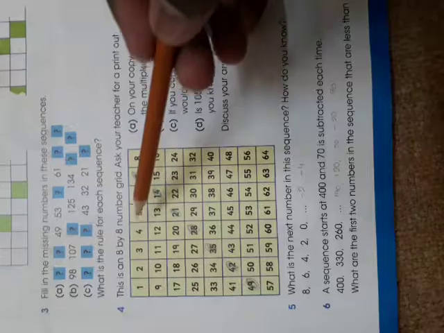So question number 4. What is question number 4? This is an 8 by 8 number grid. A grid means what? Any box type of question is called a grid. So on your copy of the grid, color the multiples of 7.